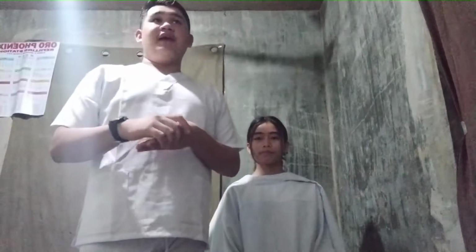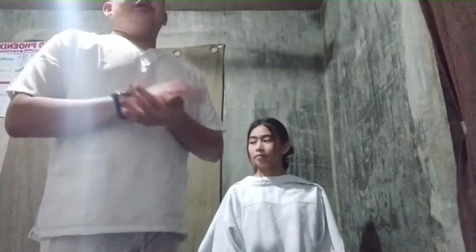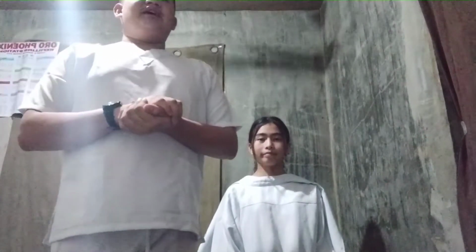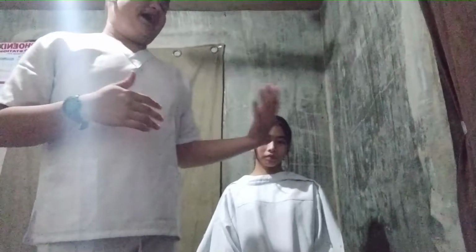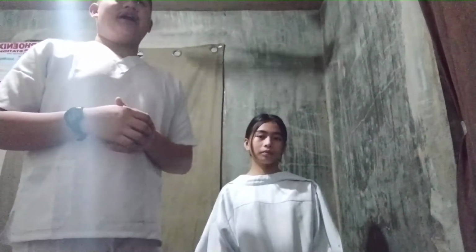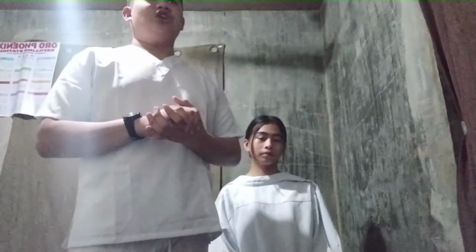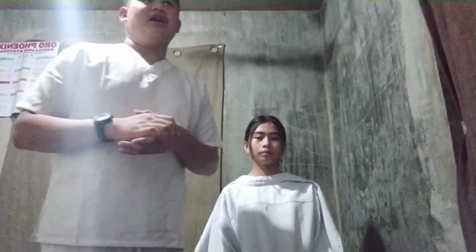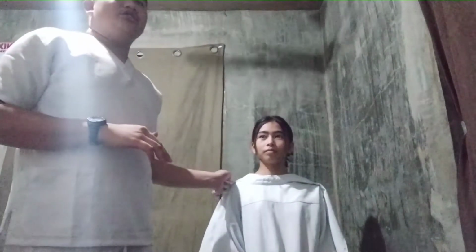And for examining the posterior thorax, first inspect the configuration, while the client should stand with her arms at the sides and the examiner stands behind her. Then observe the scapula and the shape and configuration of the chest wall. So Thea, is it okay that I'm going to touch your chest?